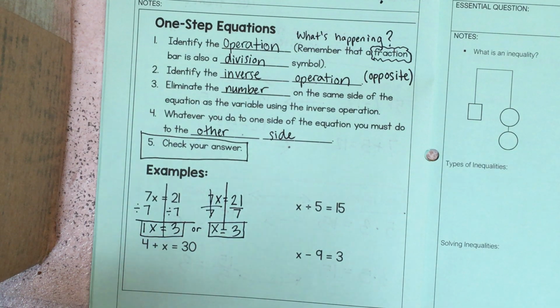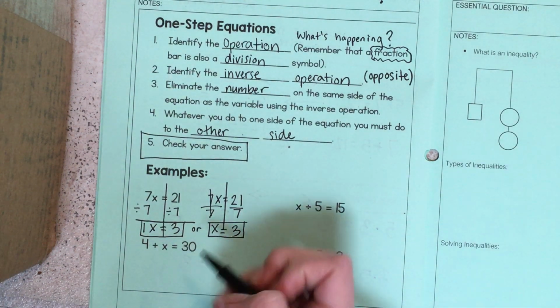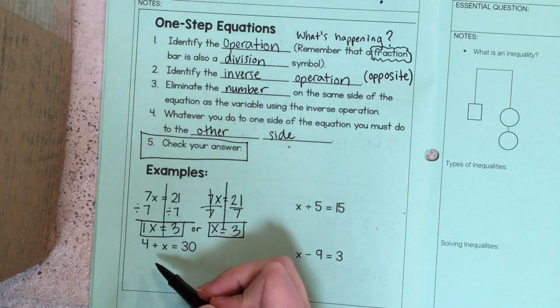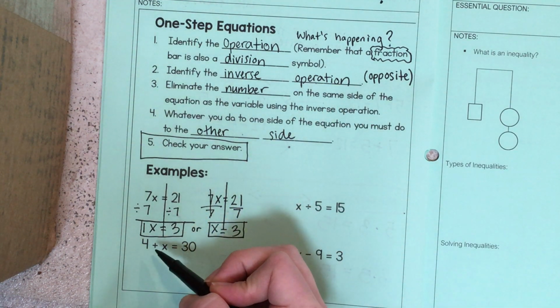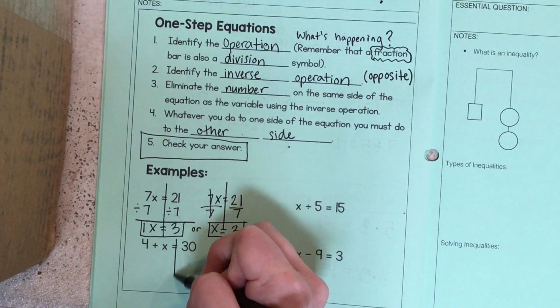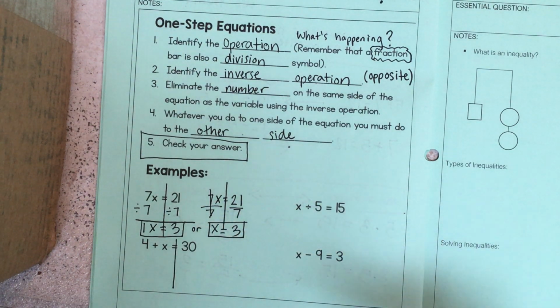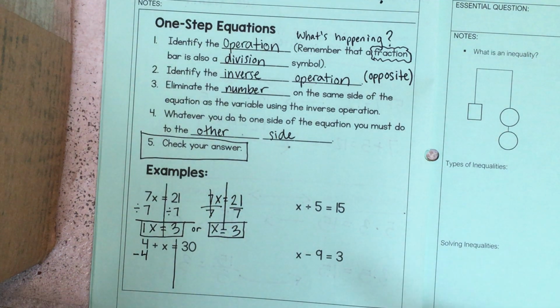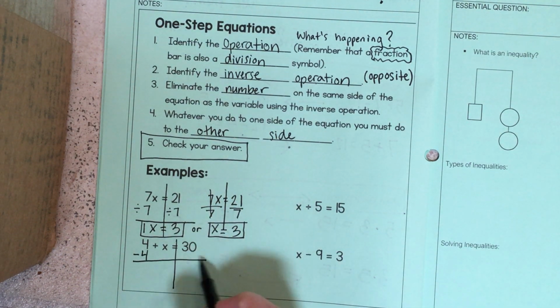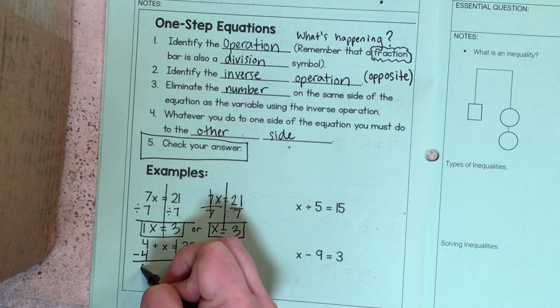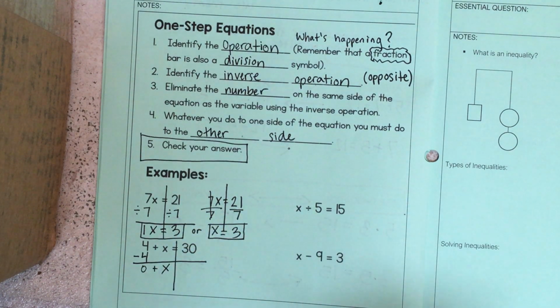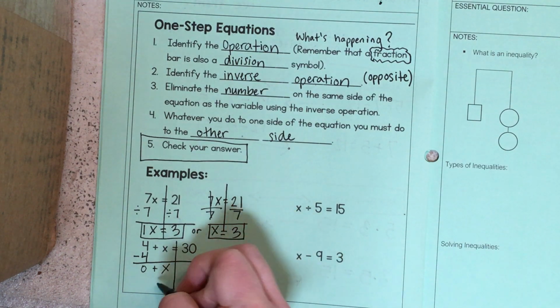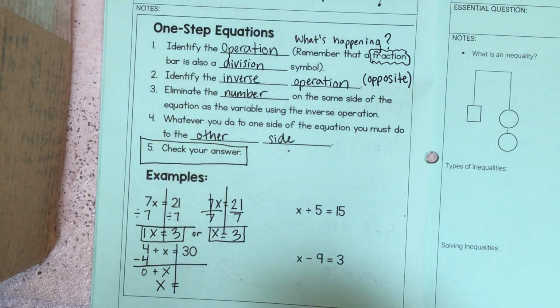So let's try this one. 4 plus x, that's a plus sign. That's addition. That's our first thing. What's happening? We're adding 4 plus x. So what's the opposite? What's the inverse operation of addition? Yeah, it's subtraction. I want to get rid of this 4 by subtracting. 4 minus 4 is 0. 0 plus x, it's just going to be x, and that's what I really want, I just want to know what that variable is.